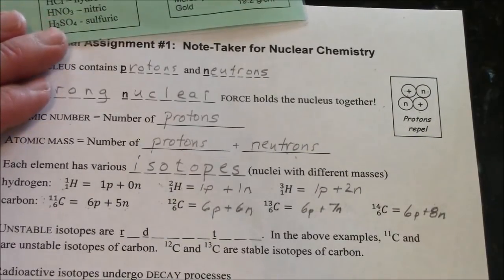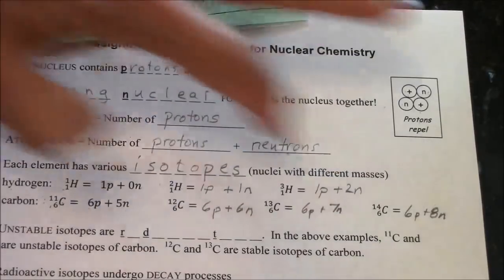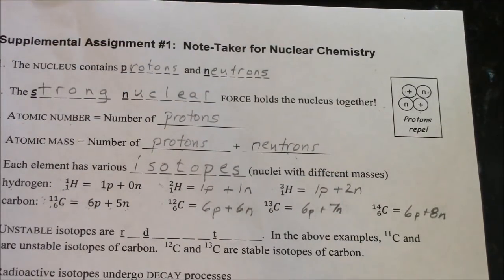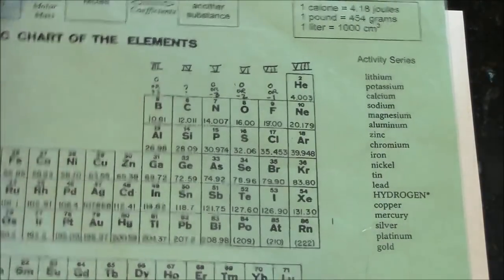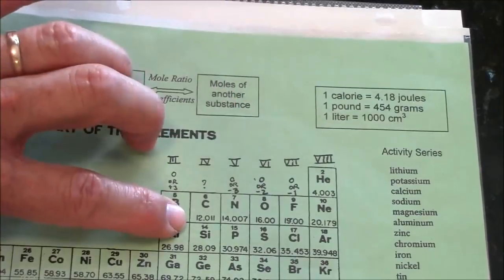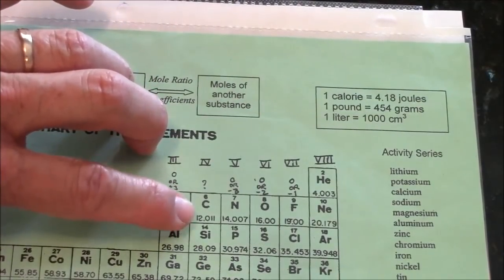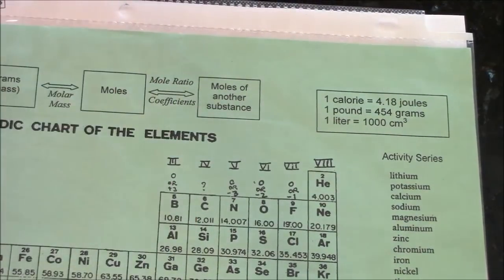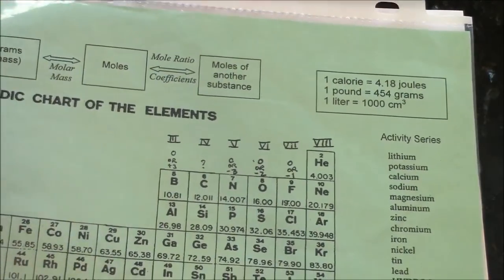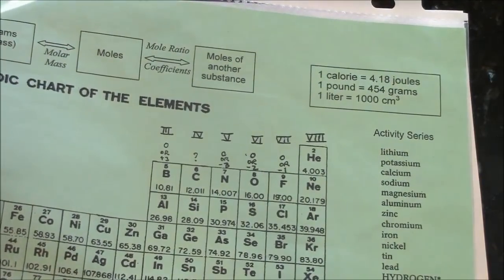So you can see here that these are different types of carbon atoms. They differ in their nucleus. Since the atomic mass on the periodic table is 12.011, it should make sense to you that most of the carbon atoms are mass 12. The next most abundant isotope is carbon 13. About 1% of the carbon on our planet is carbon 13.